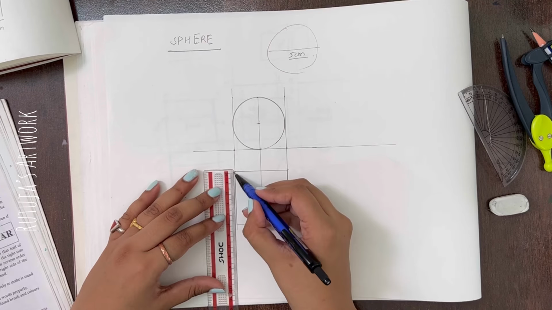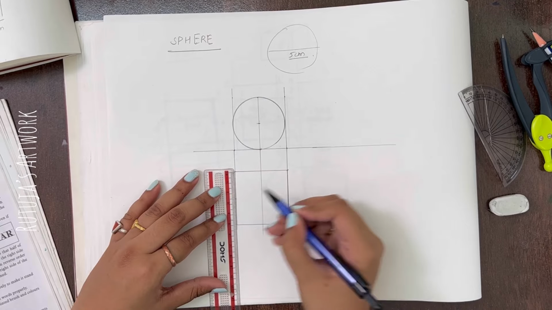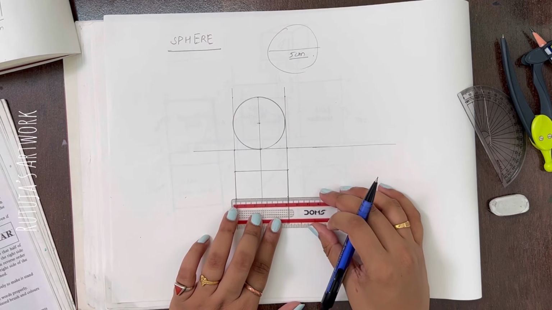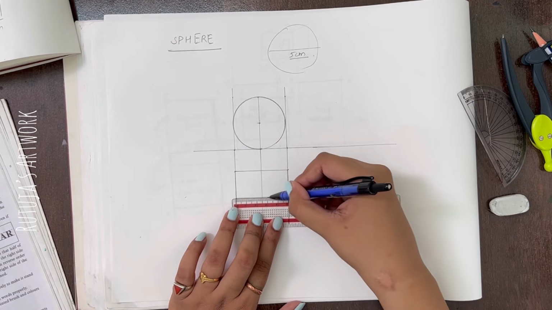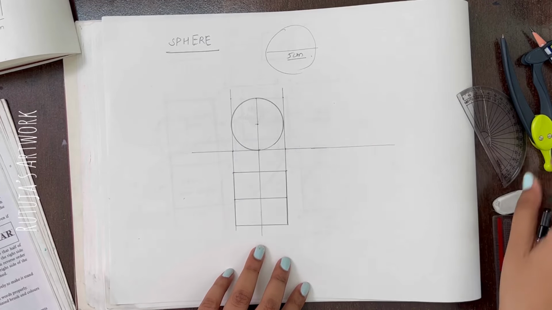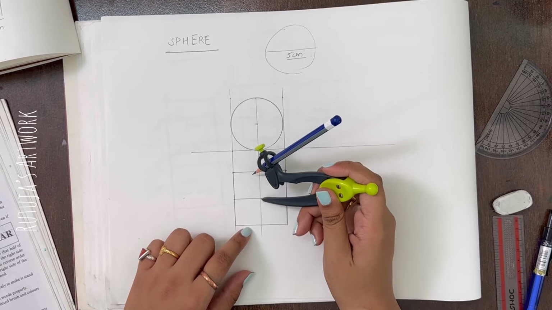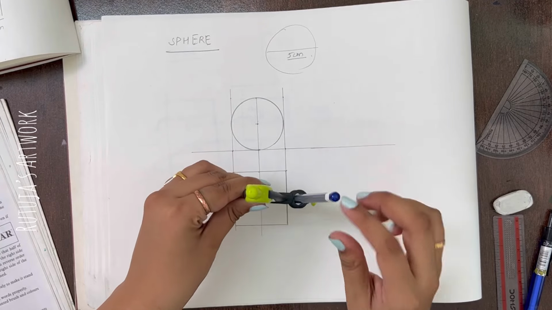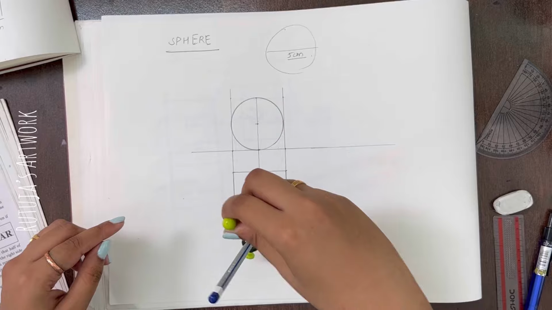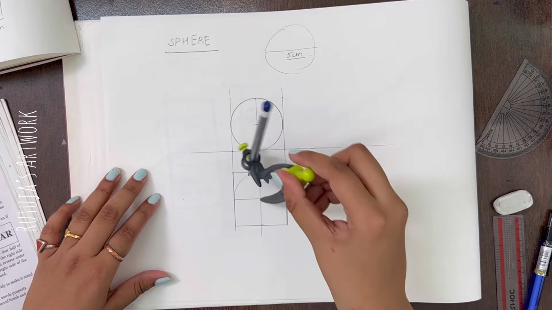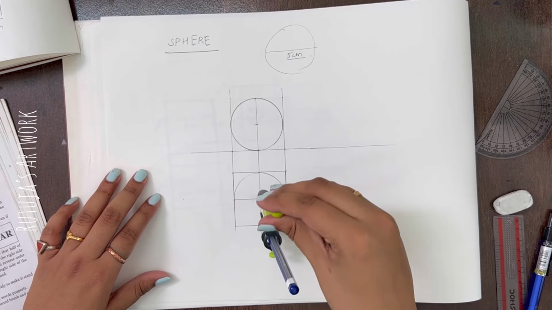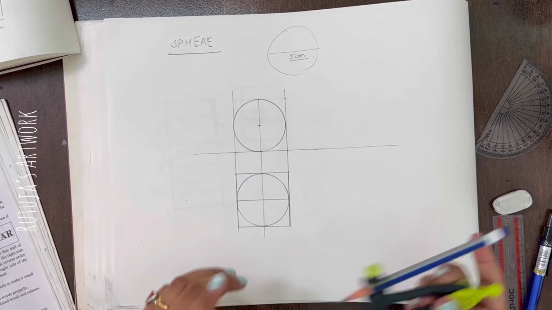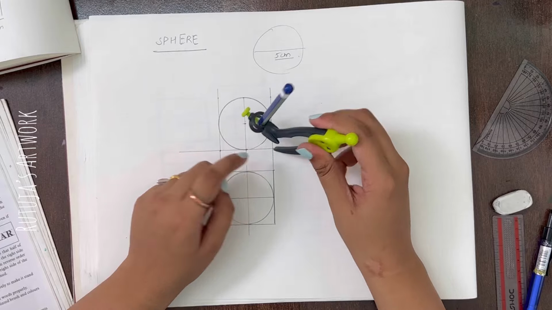Mark the center here also. Like this. Now place your rounder here.